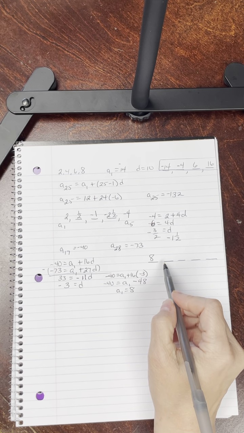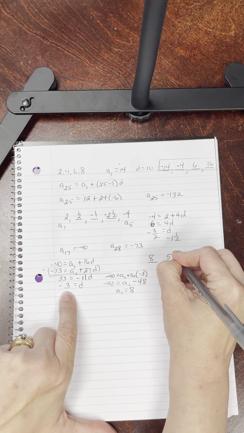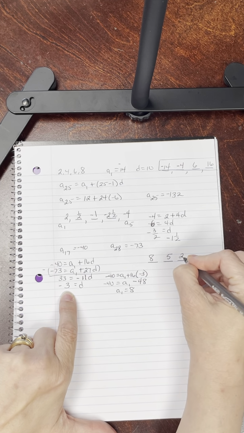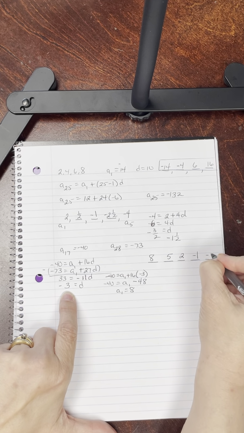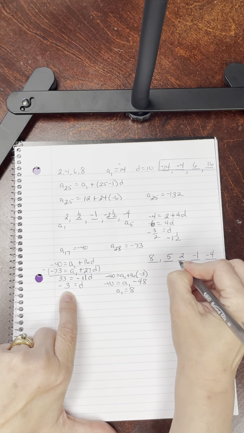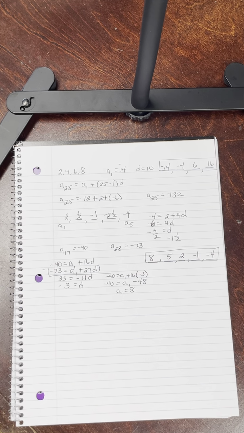And then I would not do the pattern because it takes a little time. I would just go ahead and do the difference is negative 3. 8 minus 3 is 5. 5 minus 3 is 2. 2 minus 3 is negative 1. Negative 1 minus 3 is negative 4, and that is the first 5. This time I'll make sure the commas kind of hit more of the box. There's your first 5. And then we move to example 5.